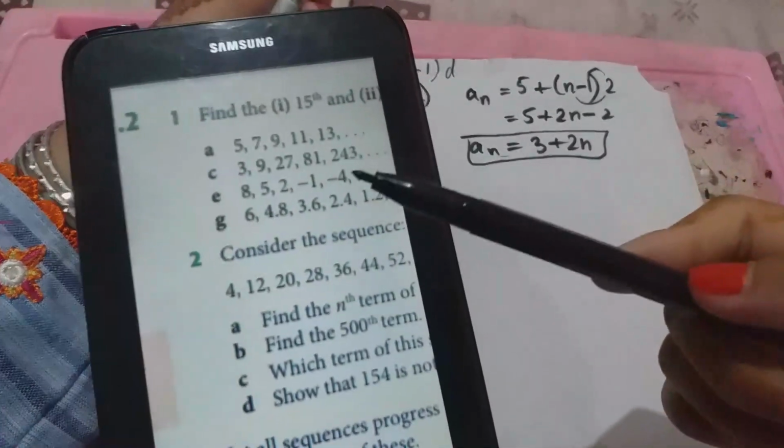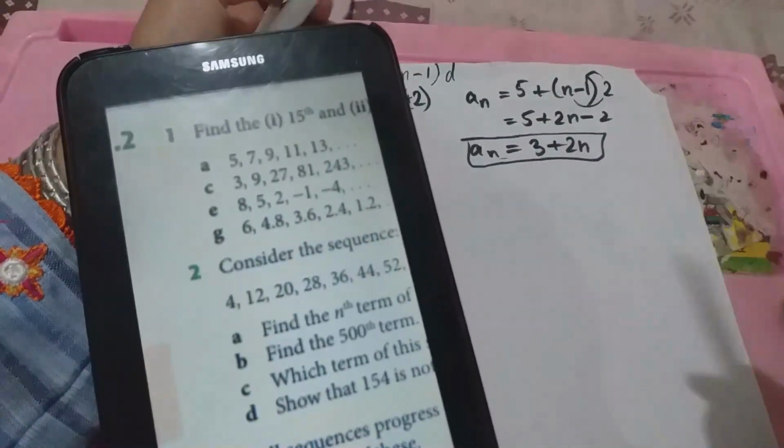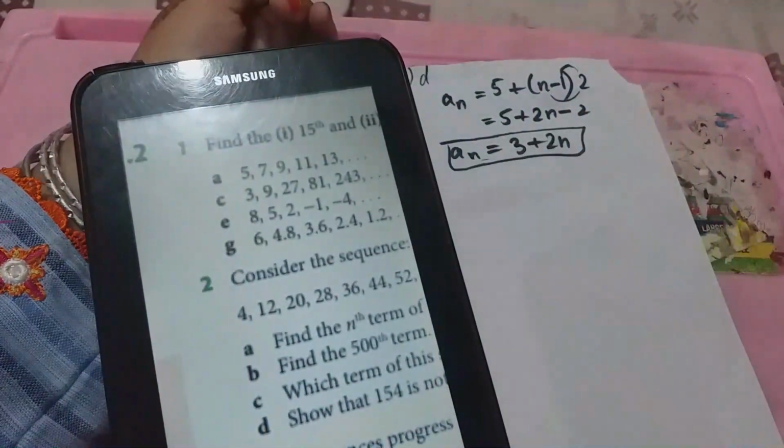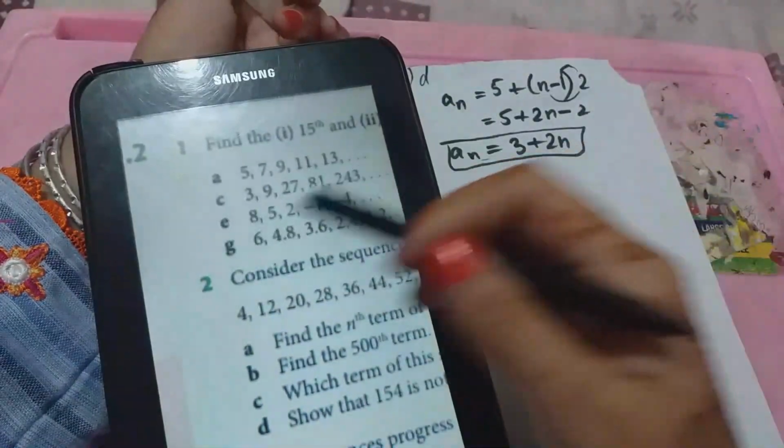So for those questions, you will need to find a formula yourself. You'll have to make a formula using the word n, where n will be the position of the term, and then you will find a formula. So let's try to make a formula for part C.